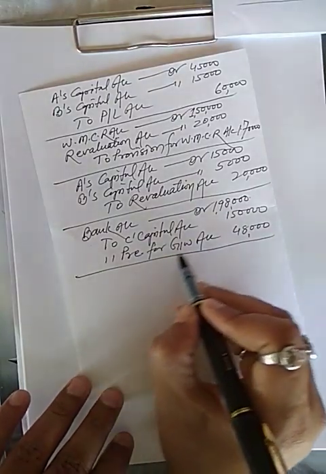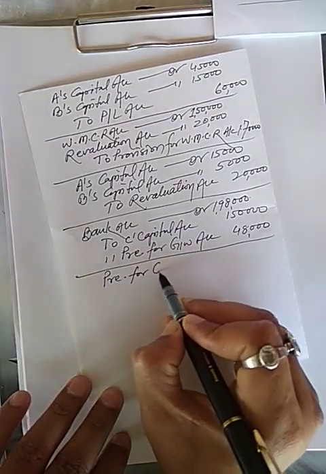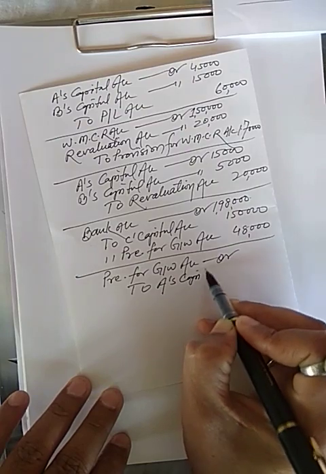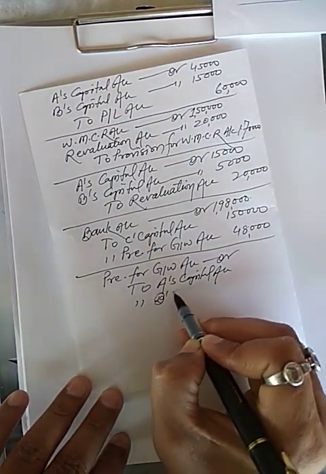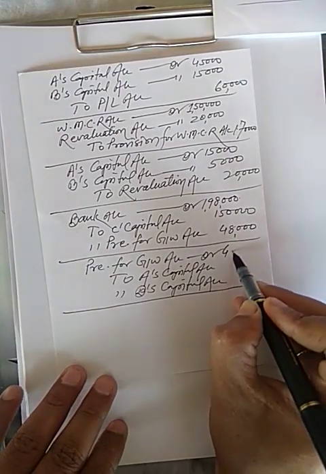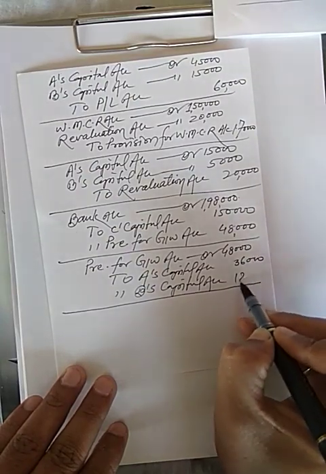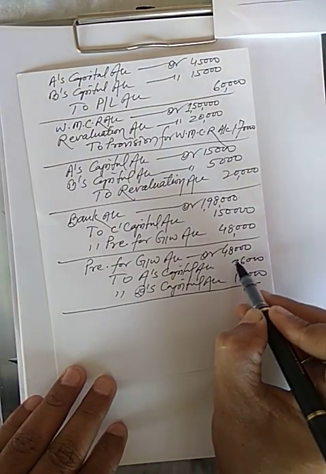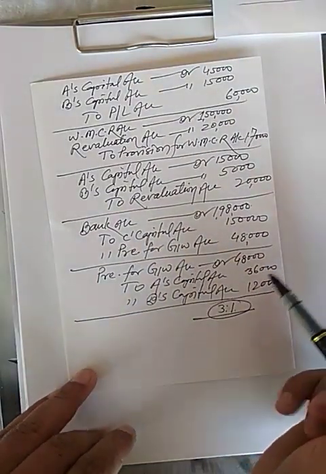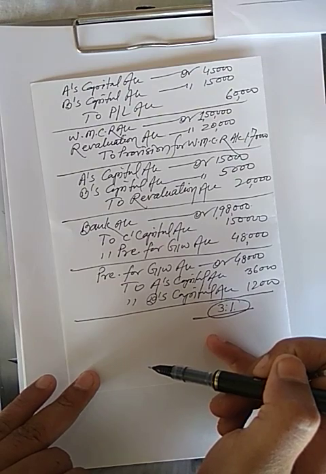Now the premium for goodwill account will be distributed among the partners. So the journal entry will be premium for goodwill account DR, to A's capital account, to B's capital account, and it will be shared by the old partners in the sacrifice ratio, 36,000 and 12,000. The sacrifice ratio will also be the same, 3:1. So this problem has been solved on the basis of accumulated profit and loss account. Thank you.